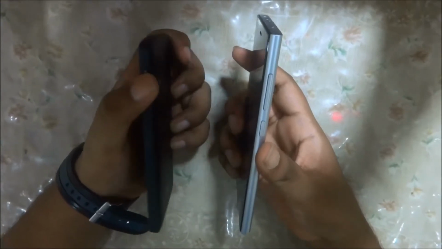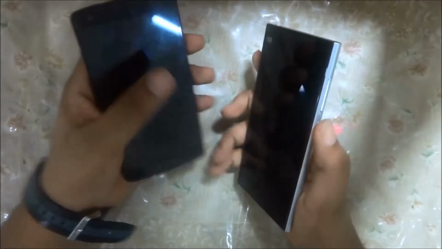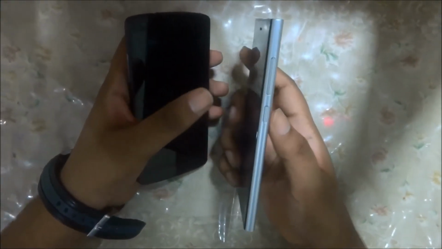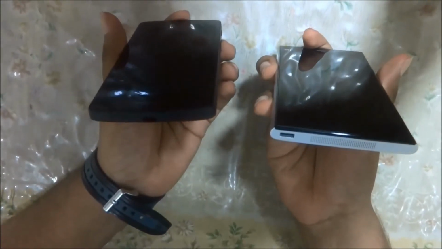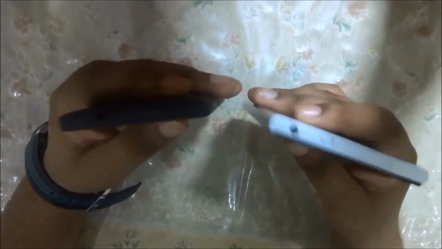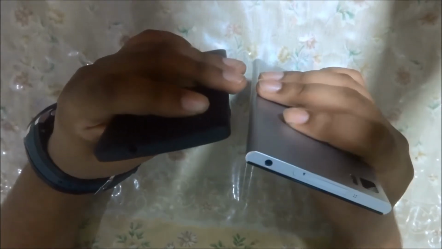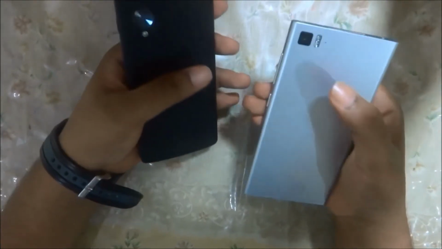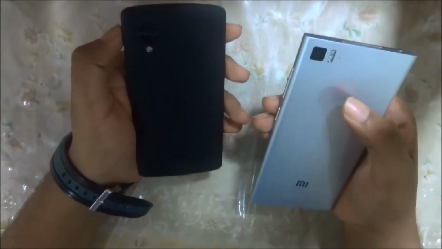On the sides, the Nexus 5 has a hold button on one side and the volume buttons on the other side, whereas in the Xiaomi Mi3 you get the hold and volume buttons both on the same side. That will be your right side. On the bottom they have mono speakers, but they look like dual speakers, and they have a micro USB slot. On the top they have a 3.5mm jack with the microphone. They also have a microphone on the bottom, and at the back the Xiaomi Mi3 has an extra microphone, which makes it a better listener as a device.